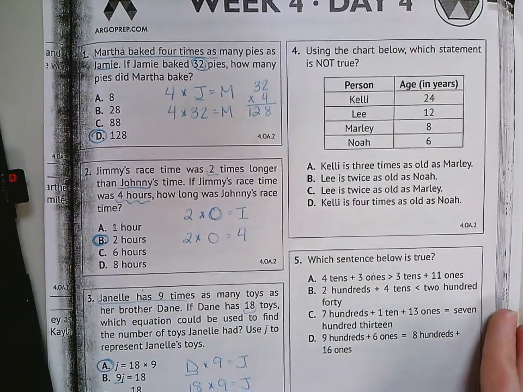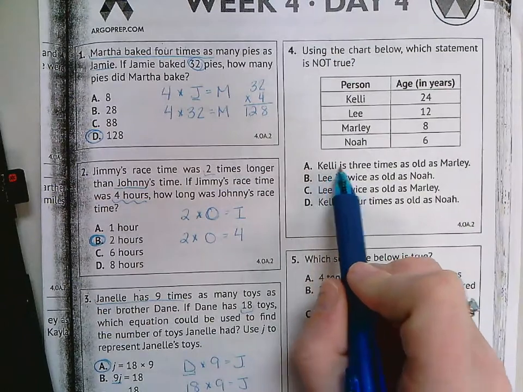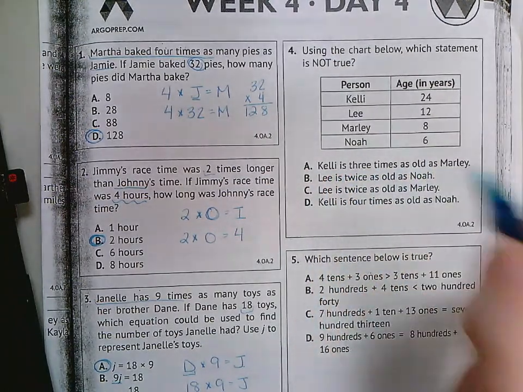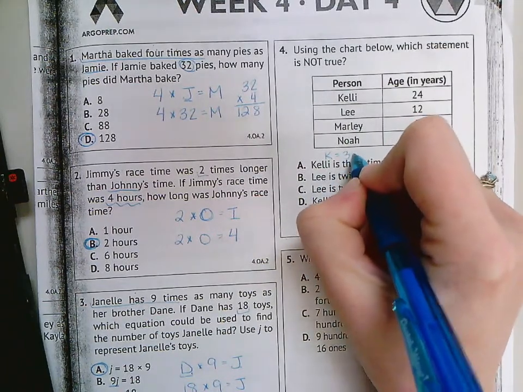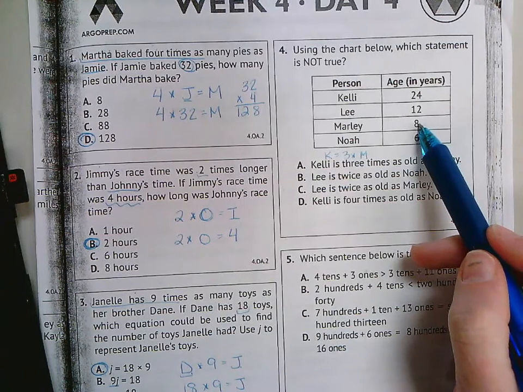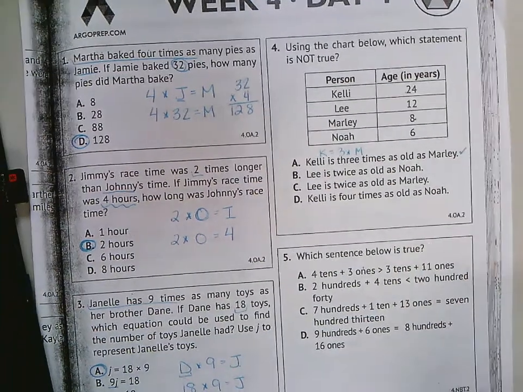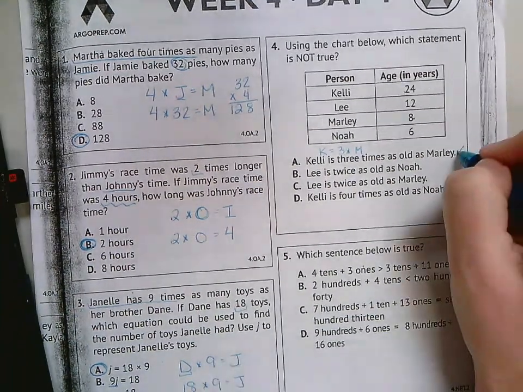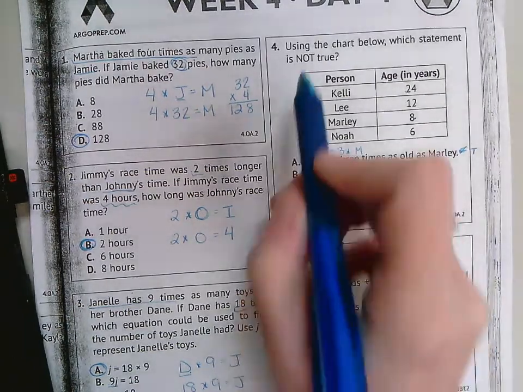Number 4, using the chart below, which statement is not true? A, Kelly is 3 times as old as Marley. So above it, I'm going to write Kelly is 3 times Marley. Well, Marley is 8. 3 times 8 is 24, which is Kelly. So that one is true. I'll put a T for true, because I'm trying to find the one that's false.